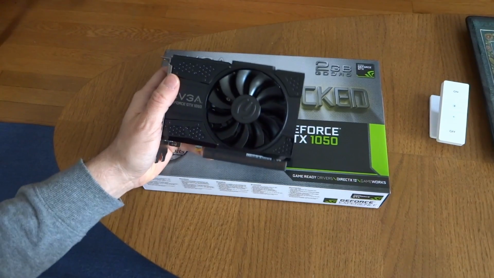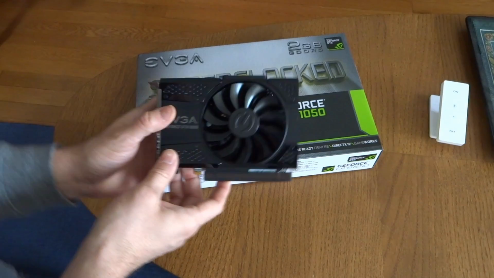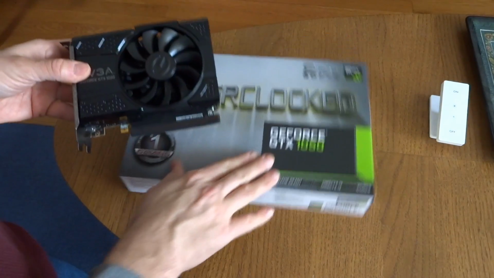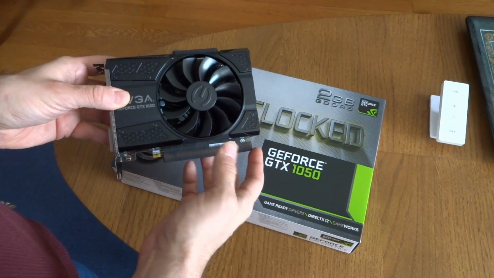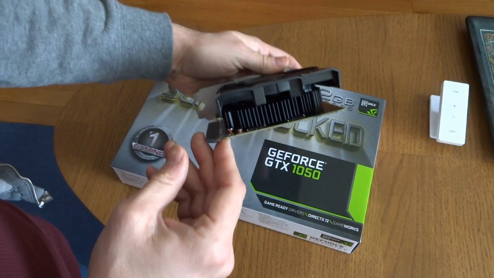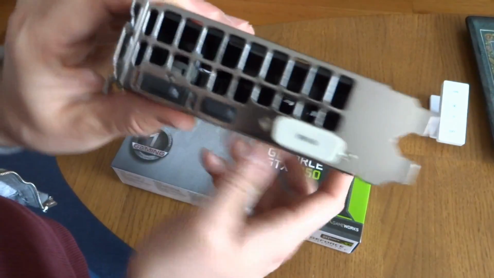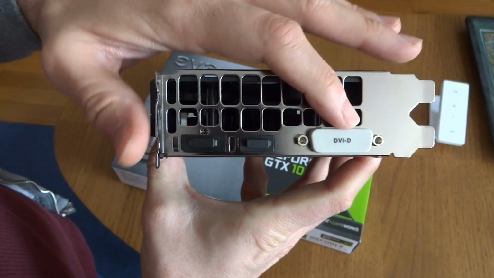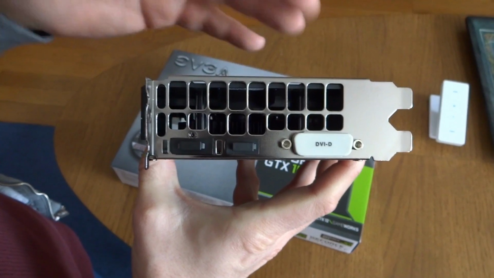Most of the cards look like this. There are some dual cooler ones which are longer, but most of them look just like this. This is a 2 GB version. There's a Ti version which is faster, but what do we need that for, right? But this does not have a power connector. As you can see here, I'll give you guys a close-up. All the 1050s have this same port arrangement: DVI, HDMI, and DisplayPort. So you don't have as many as the higher end cards.